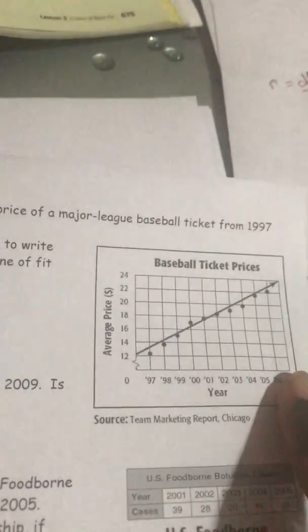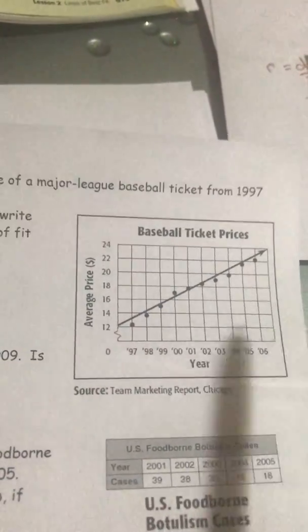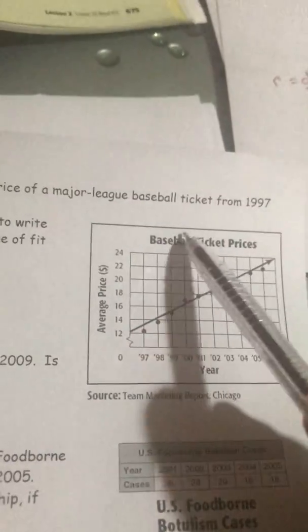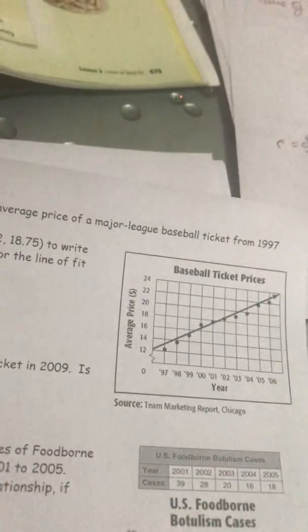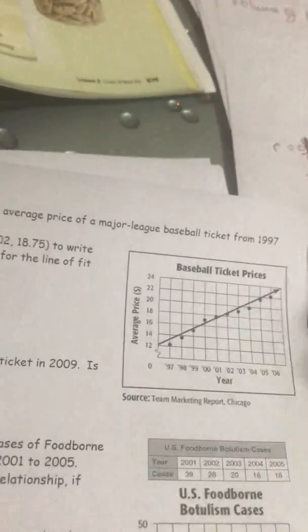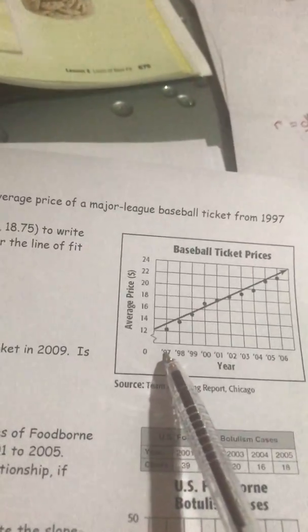Now we move on. Let's find another question where it asks us to solve, okay? Let us use this. Now, we're going to look at question 5. I have a scatter plot. We are talking about years and average price of baseball tickets. We are selling baseball tickets, like football tickets. You're going to the stadium to watch a baseball game. So they sell the tickets. So they want to compare which year, and how many tickets they sold, okay?